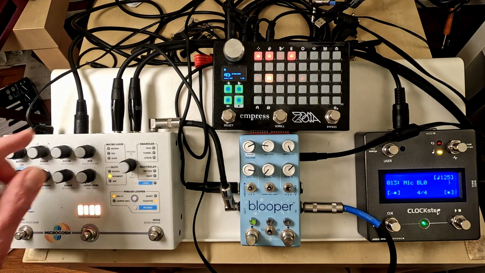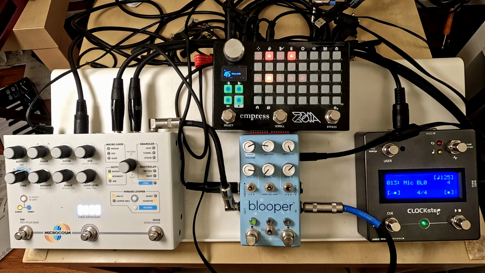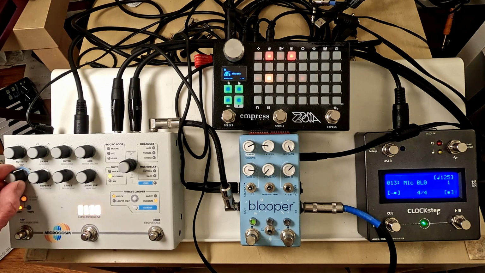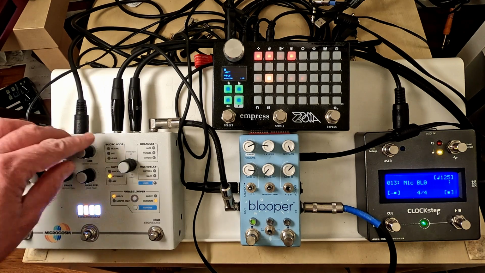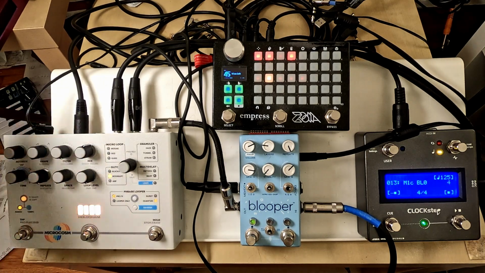Change the mix all the way to just Microcosm, so no dry signal. Slow it way down. Slow it down even more. And bring the mix back to about 50-50.